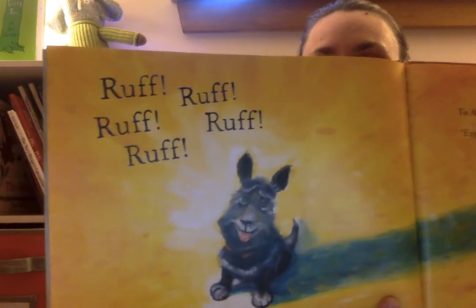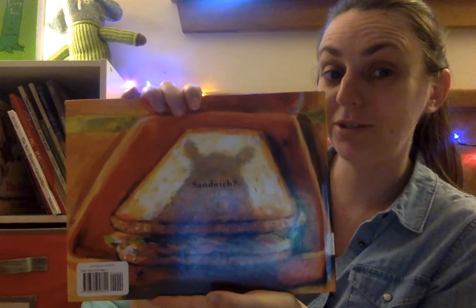And there's our last page. So here's the big inference for this story. Who ate the sandwich? I think there's some really big clues by the end of this book, and you could use those clues, the words and the pictures, to help you answer that question.